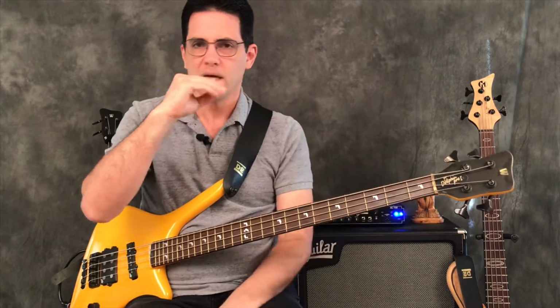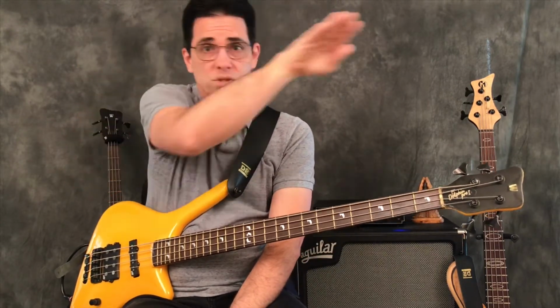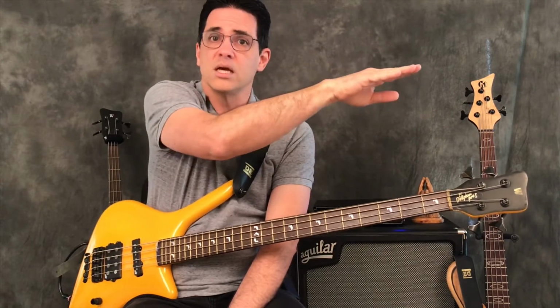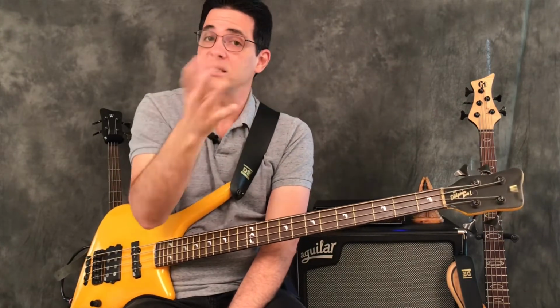So obviously, we built a scale off of the tonic, C, using just the notes of the key of C. Then we went down to D, and we did the same thing. We went D all the way through the notes to an octave D, using the notes of the key of C, and we got D Dorian.